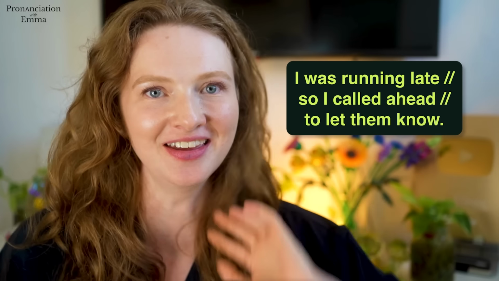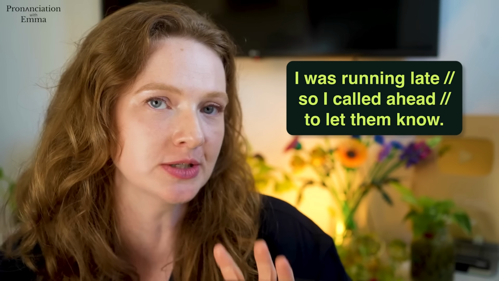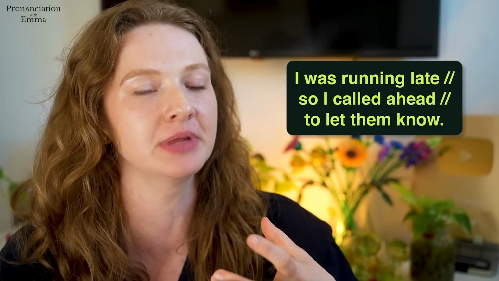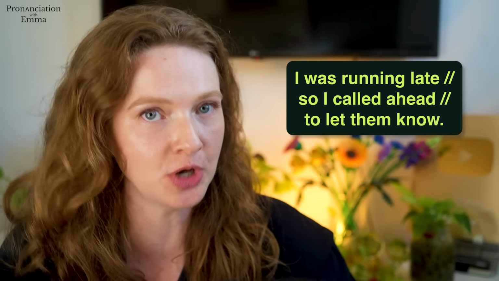Those chunks are called speech units, or thought groups, tone units, chunks, depending on the teacher or the resource you're using. You might have come across different terms before, but now you know they all pretty much are referring to the same thing. So, take a look at this sentence here. I've added some dashes to show you where the natural pauses would be. So it would sound something like, I was running late, so I called ahead to let them know.